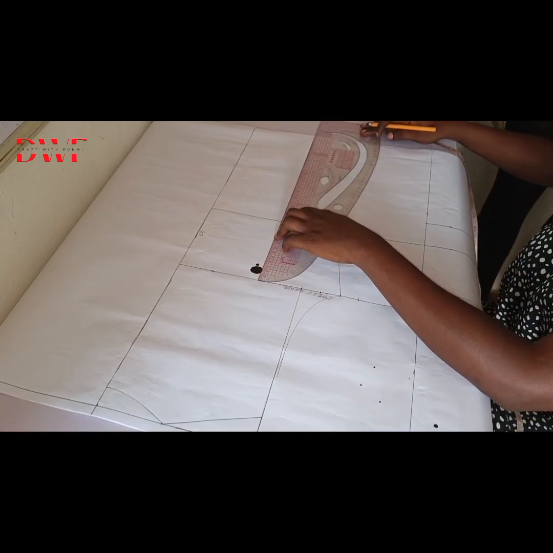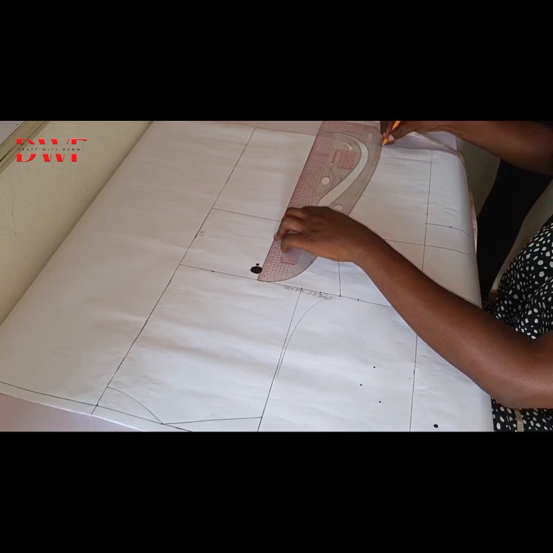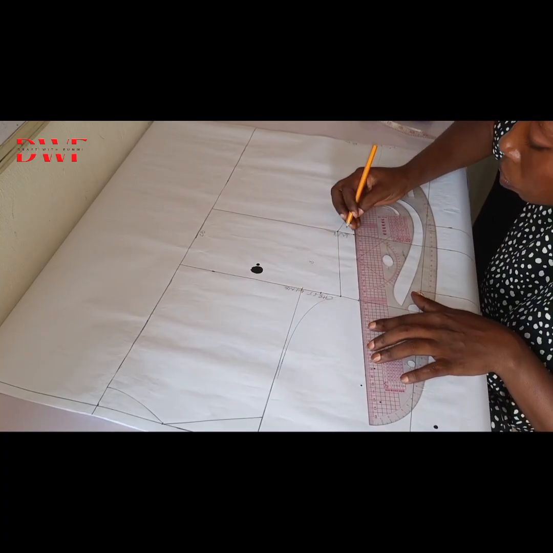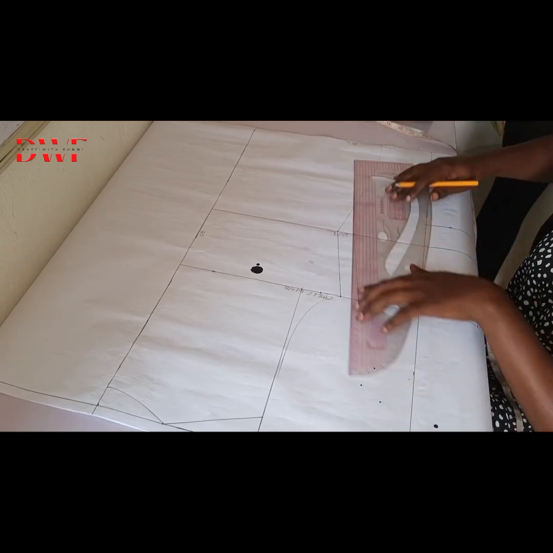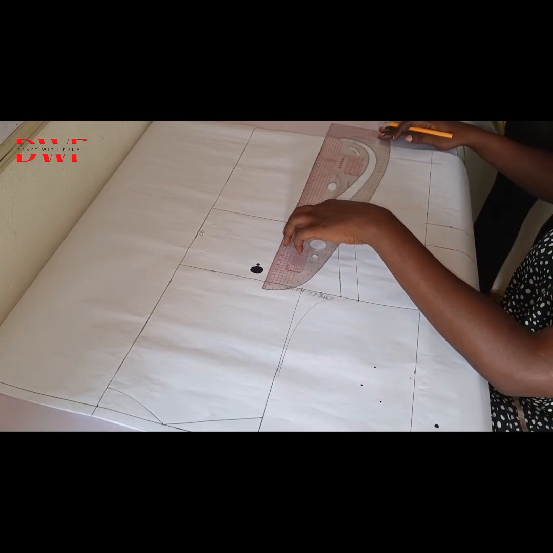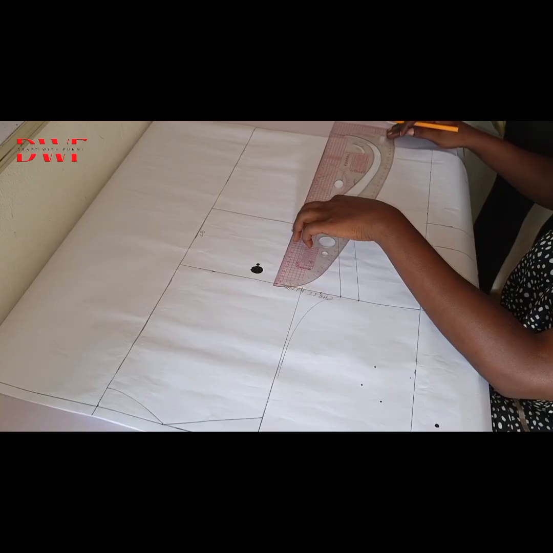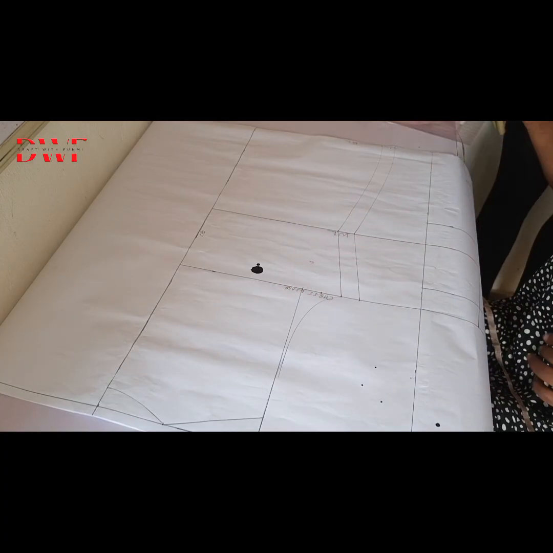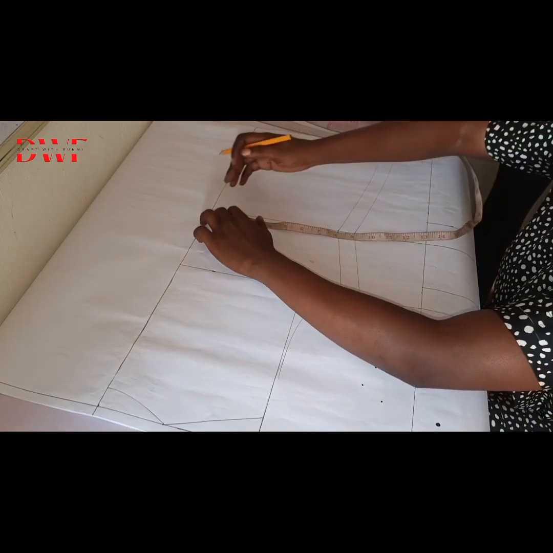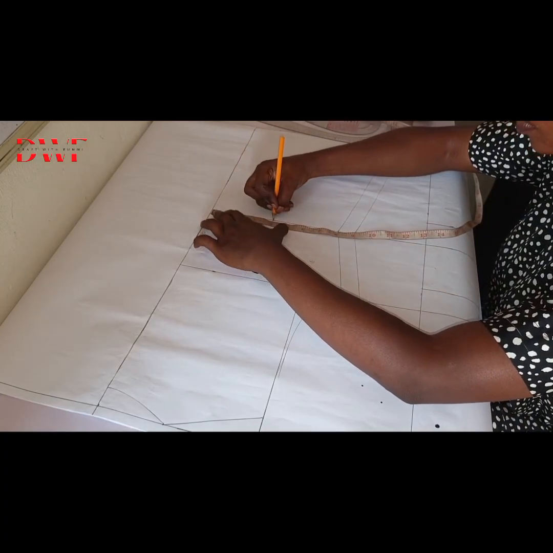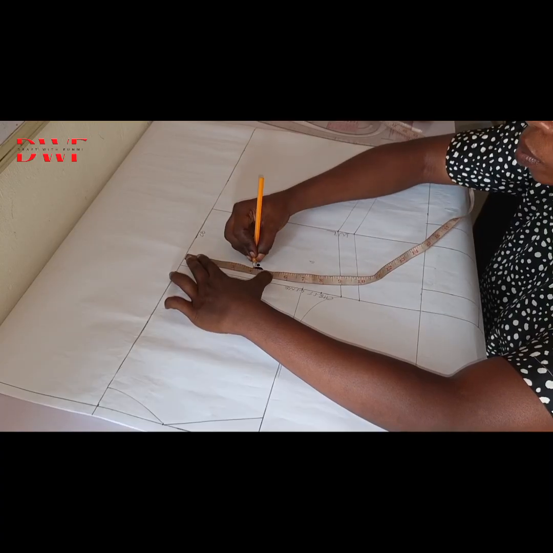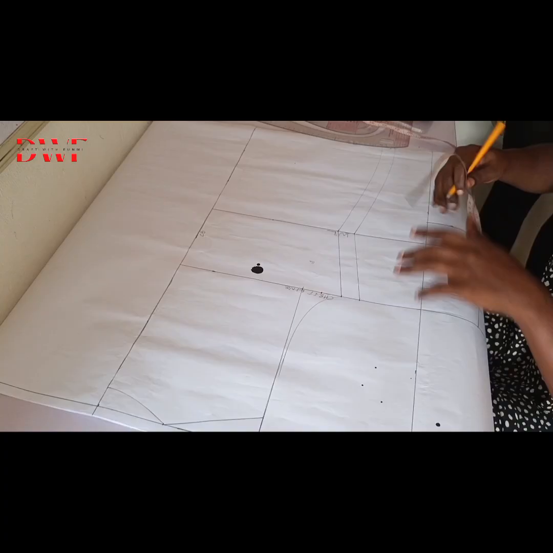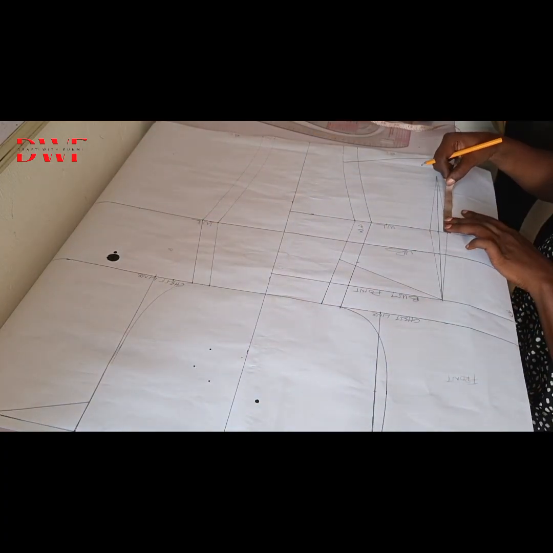So here I'm going to be connecting all the lines together. After connecting these lines, mark out your nipple to nipple also.